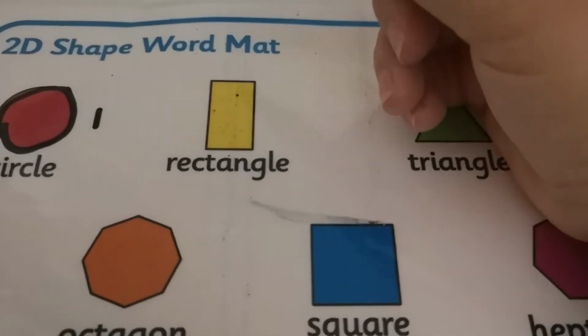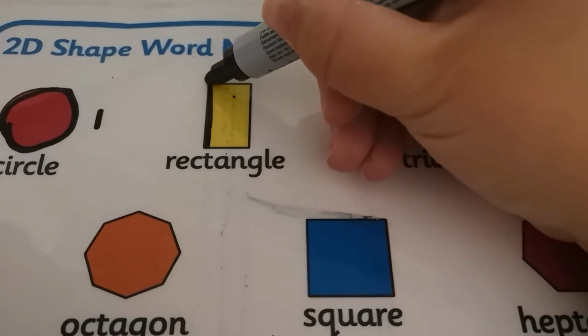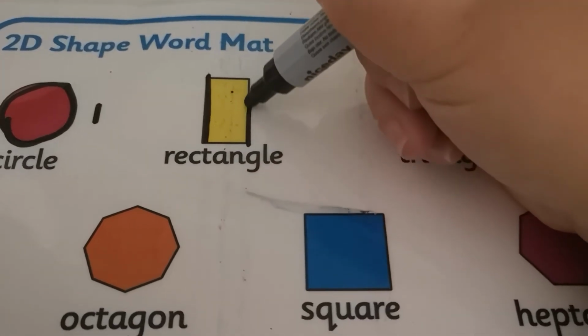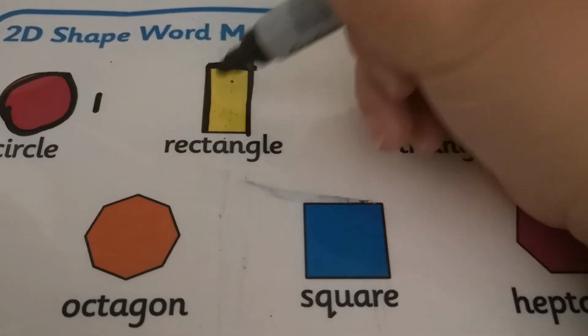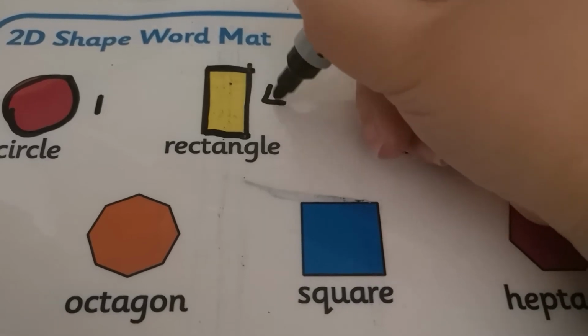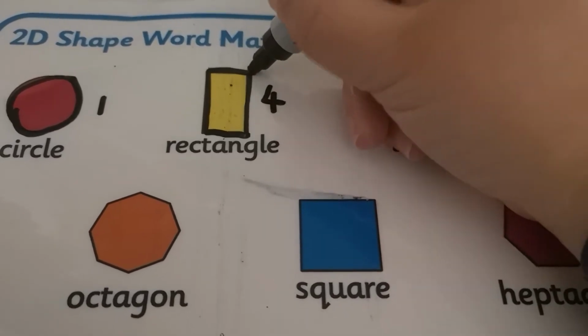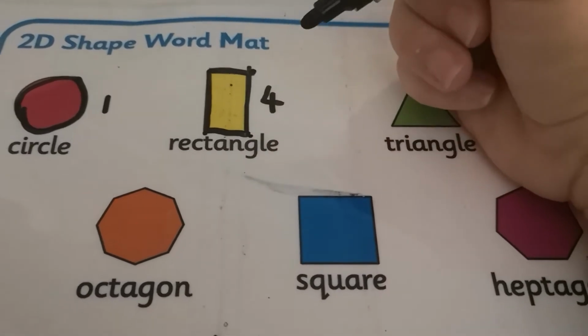What about the rectangle? It's got 1, 2 long sides. And it's got 1, 2 short sides. It's got 4 sides altogether. It's also got 1, 2, 3, 4 corners.